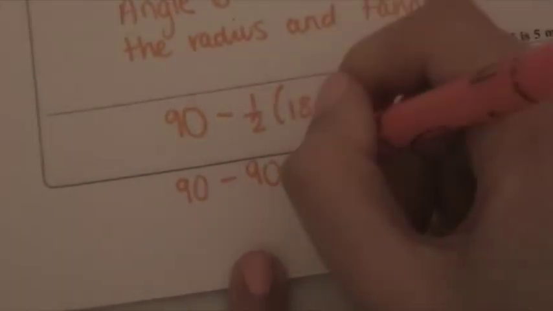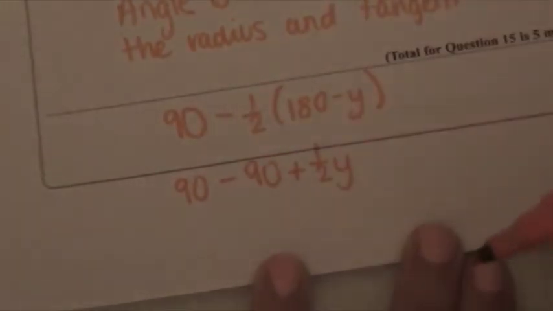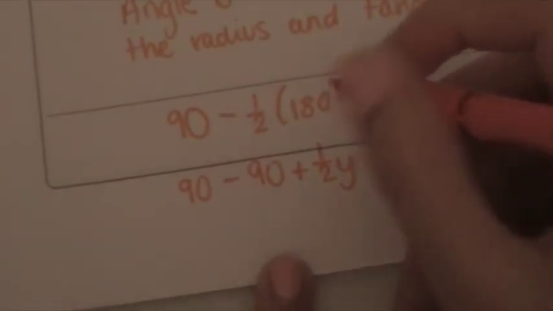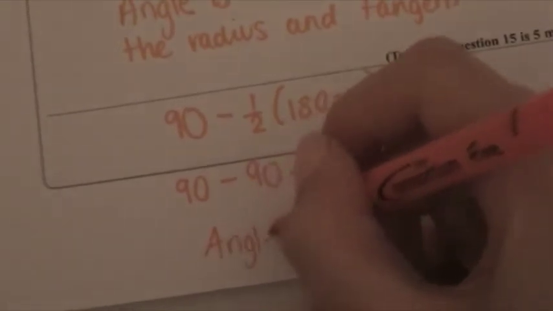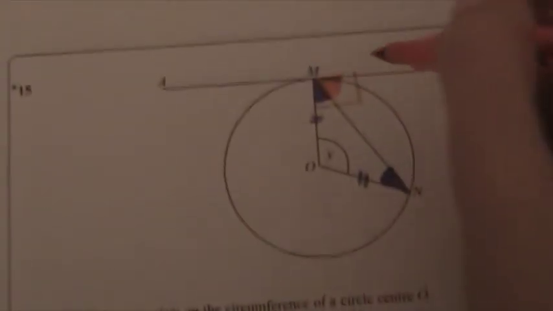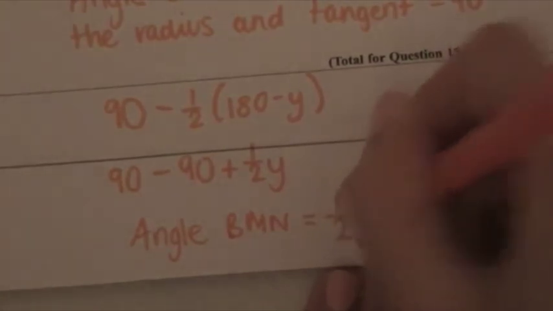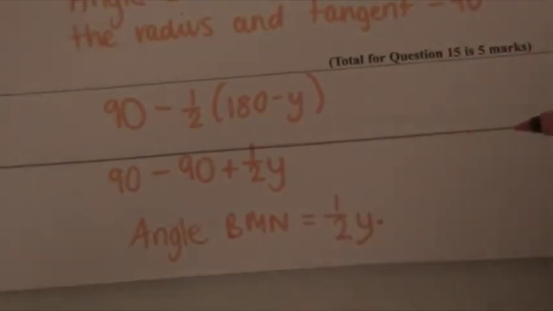Now, if we were to multiply out the brackets, half times 180 is 90. Minus a half times minus y is going to give us plus a half y. So we've got 90 minus 90, which cancels out, which leaves us with the angle that they're asking for, BMN, so angle BMN, the orange bit, not the blue, it's going to be equal to a half y. And that's my answer.